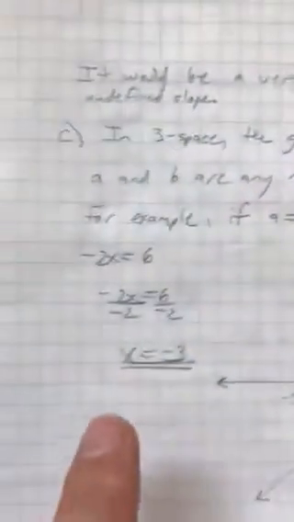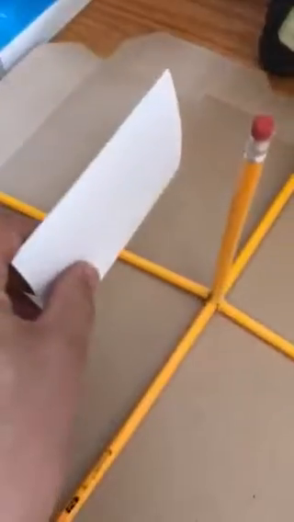In three space, I again picked some values. a is -2 and b is 6. I got x is -3. In three space, that would be a plane, which is quite interesting.